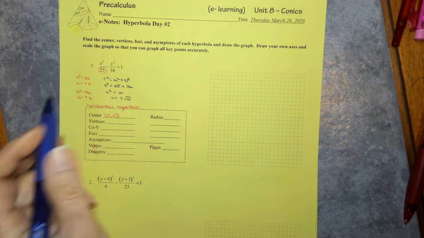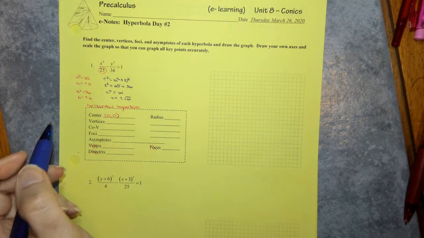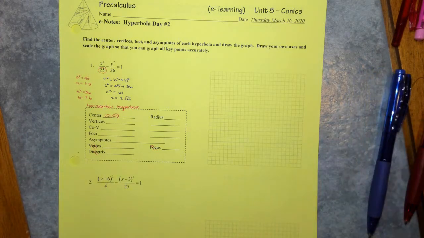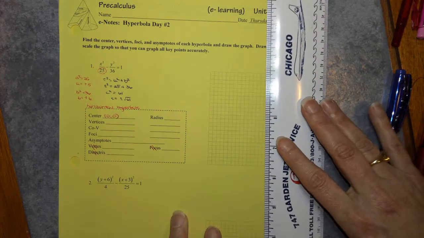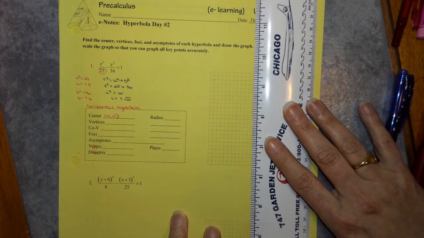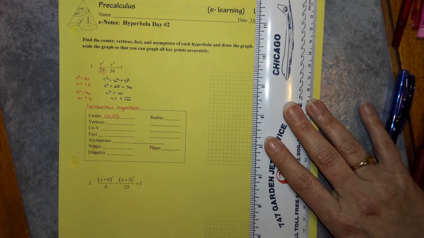Alright, now I think I'm pretty close to being ready to graph. So I'm going to draw my axes. I noticed that some of you are not drawing your axes, for those of you that have submitted your Hyperbola Day 1 homework. You're going to want to make sure that you draw those axes. I need to be able to see them.